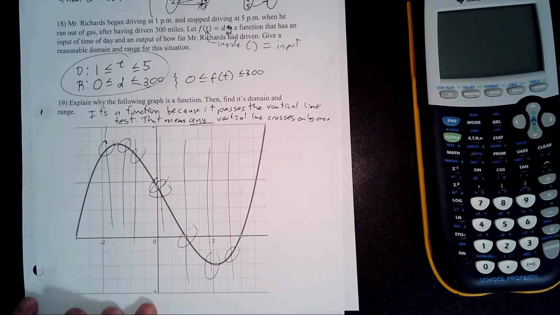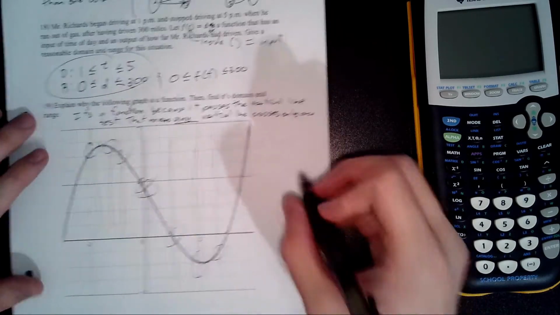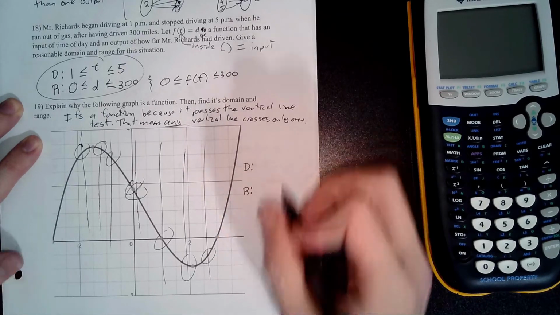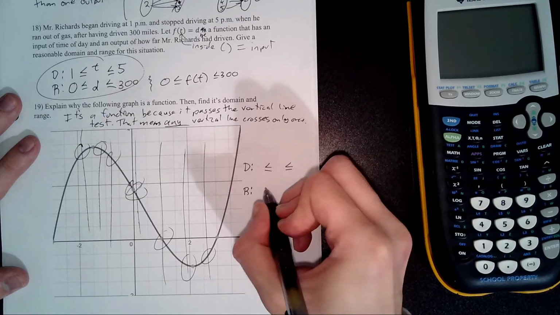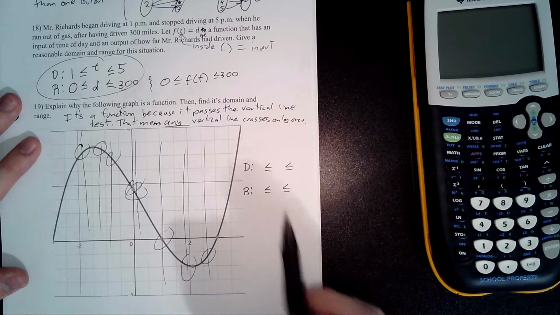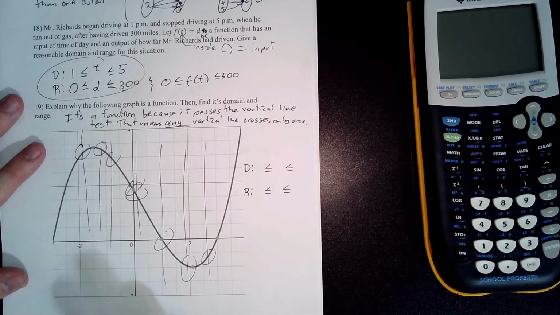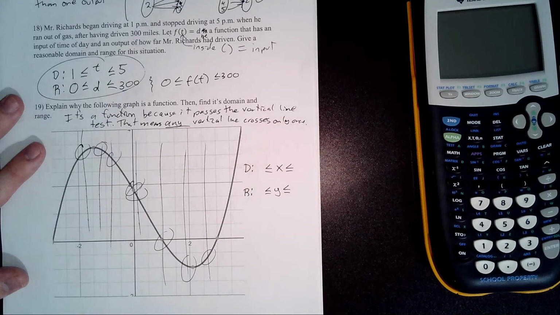Then find its domain and range. Just like we learned in that previous question, if you hadn't known it already, all domains and ranges must be written the same way. Domains and ranges look like this every time. So in this problem up here, we had the letters defined for us. When we don't have the letters defined for us, we're just going to pick x for our domain and y for our range. Every time.